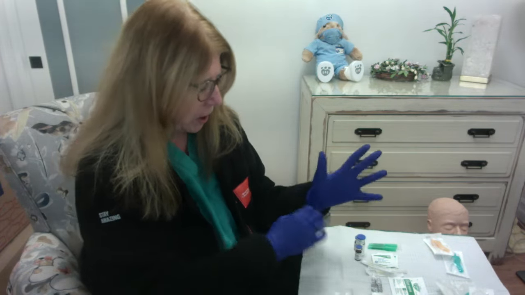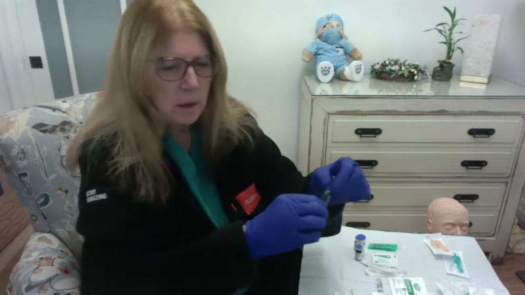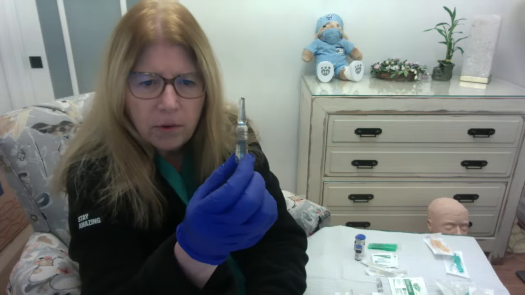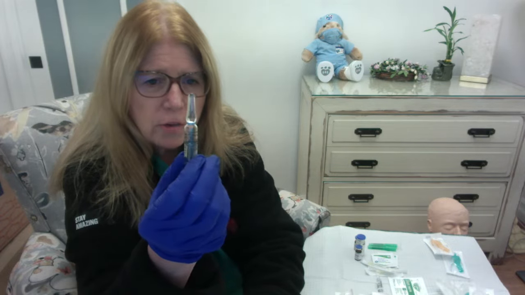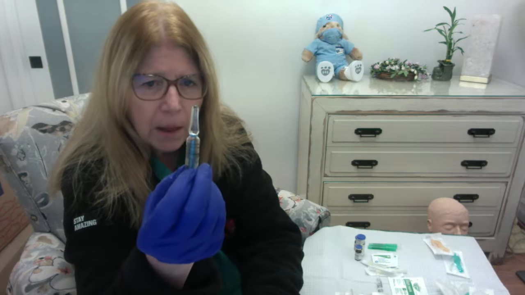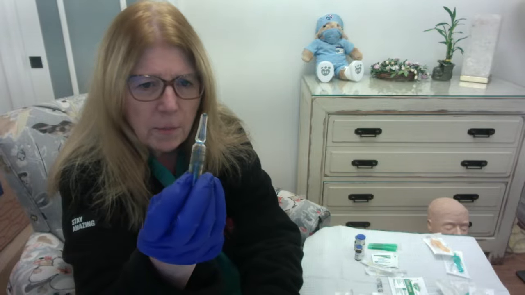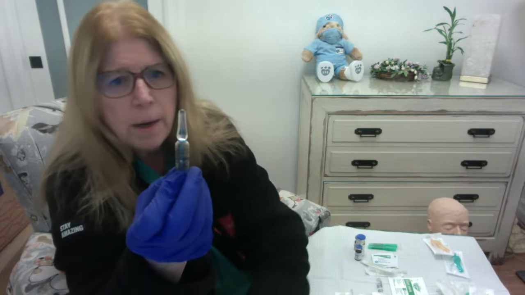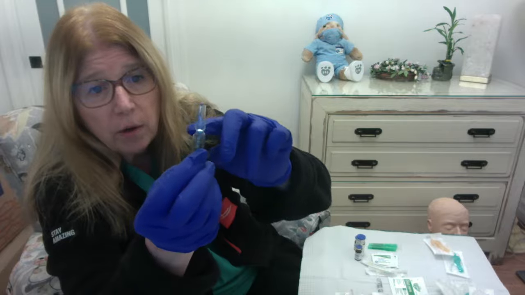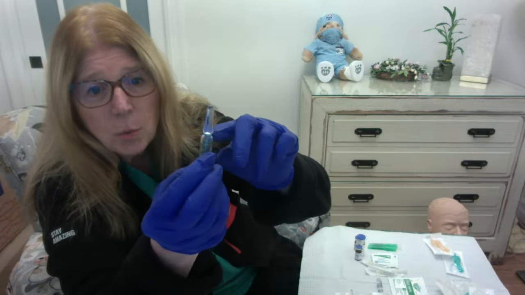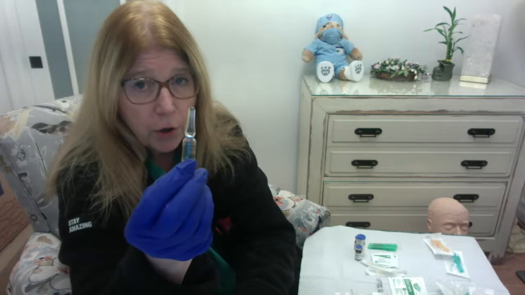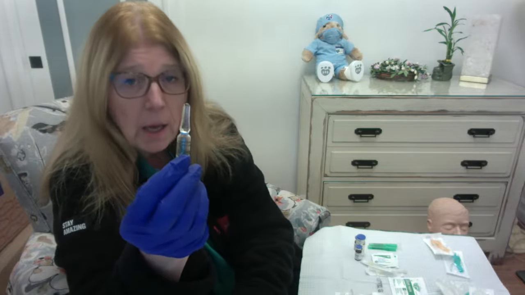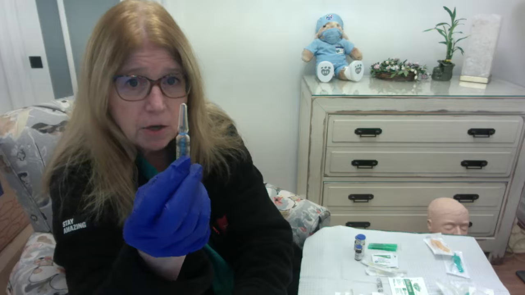An ampule is a glass container. Literally, it is a glass container. Oftentimes they come in a brown color because the medication that's in there has to be protected from light. Of course, it has all the information about the medication written on it. And then I want you to notice here that there's kind of an indentation. We call this the neck of the ampule. And essentially, you're going to be breaking the neck in order to get the medication out.